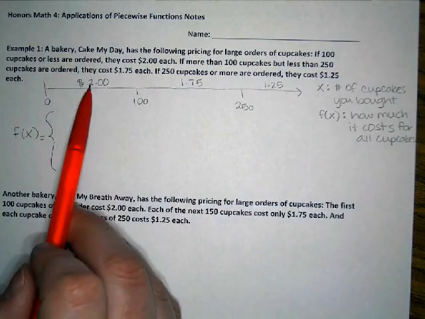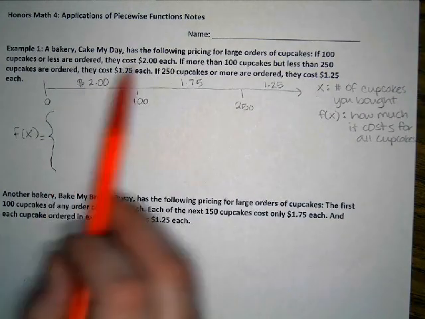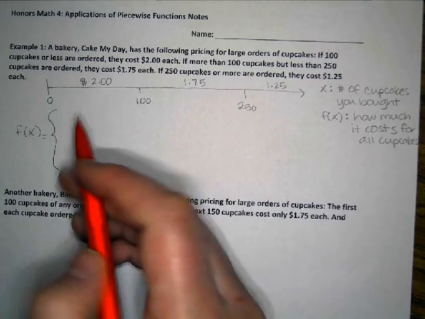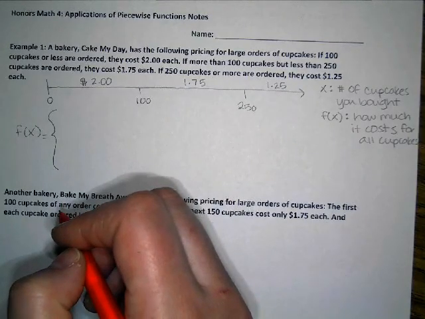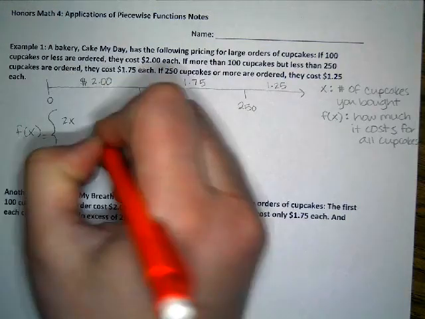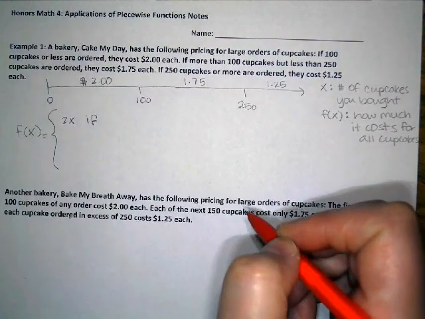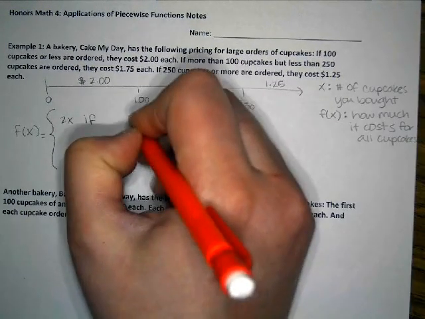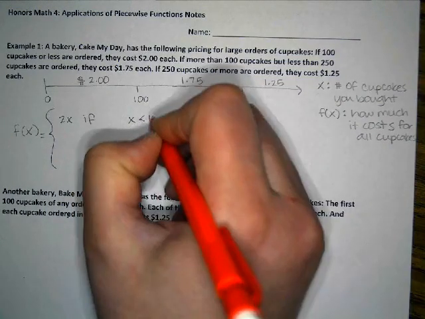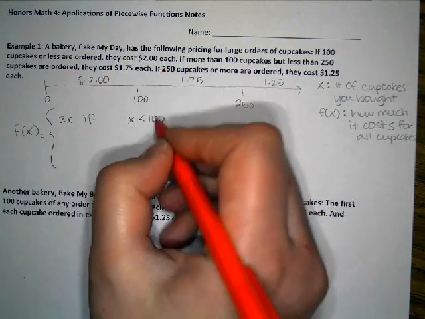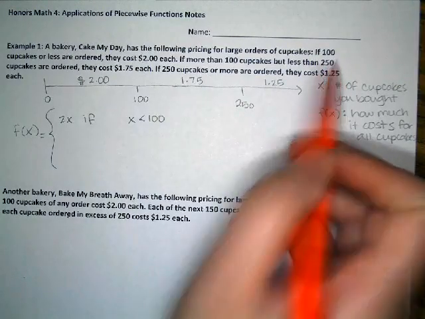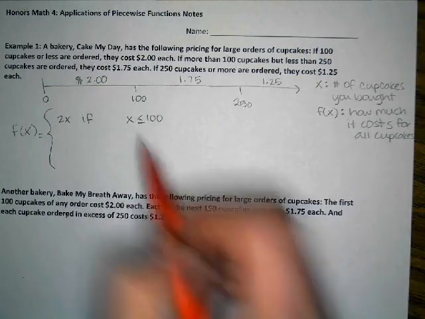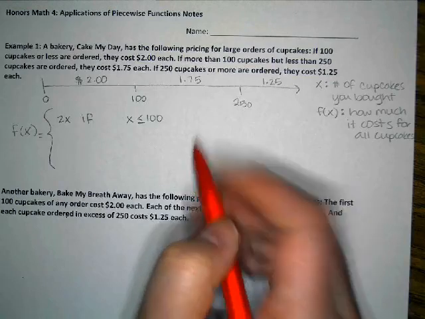My first piece is $2 for each cupcake if we order less than 100. So how am I going to write that I'm paying $2 per cupcake? 2x, $2 per cupcake, if, and how do I write that it's if I have less than 100 cupcakes? Less than 100, but I can't just write it like that. Less than or equal to 100. If 100 or less are ordered, okay, 100 or less. This isn't quite correct because this implies I can have a negative number of cupcakes. I need a 0 on the other side.